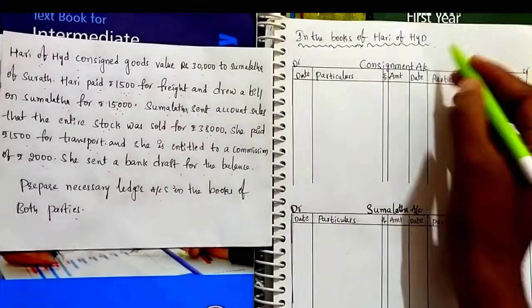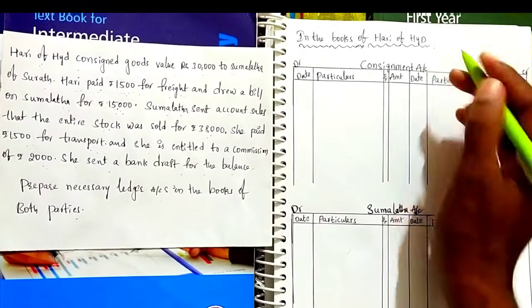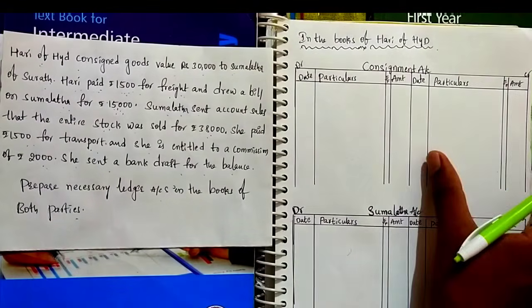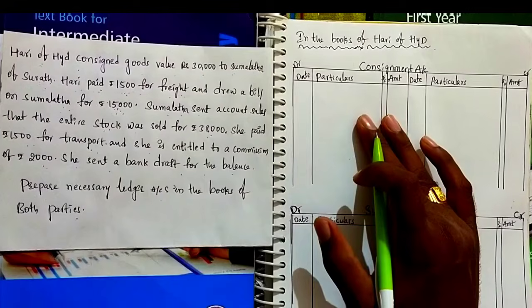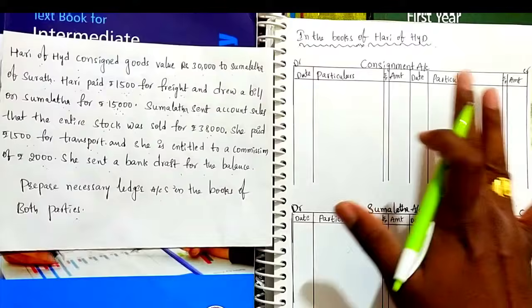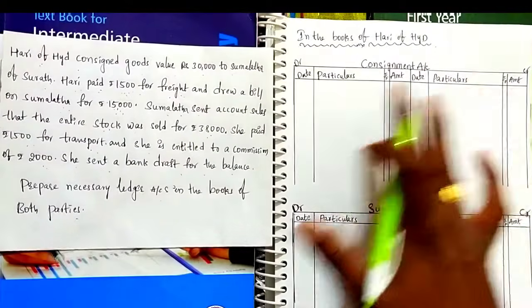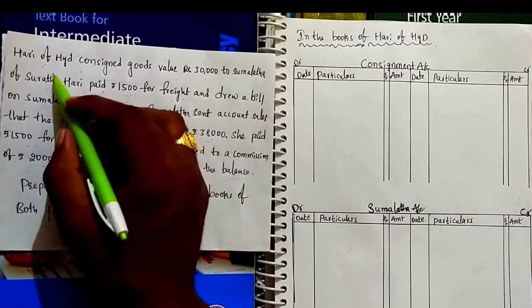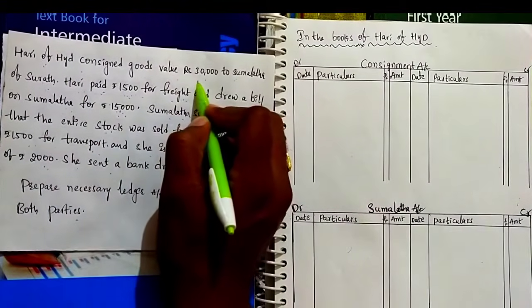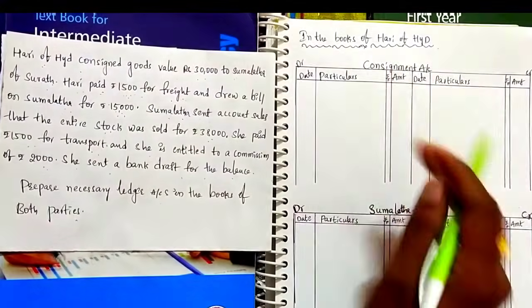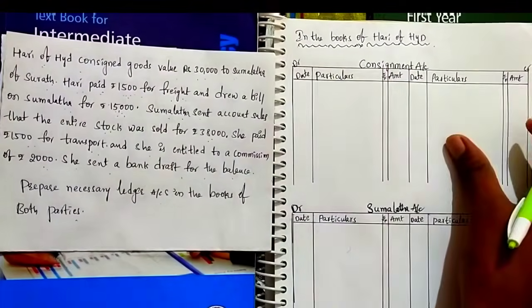First, the consignment account is nothing but a nominal account. All the expenses and losses will be debited, incomes and gains will be credited. We just need to observe which expenses are given and which incomes are given. Only one major income in the consignment, that is the sales. Remaining all are expenses. One by one we will discuss. First, Hari of Hyderabad consigned goods value of 30,000 rupees to Sumalata. It is a goods sending amount. It is one of the expenditures to Hari, so it is recorded on the debit side.